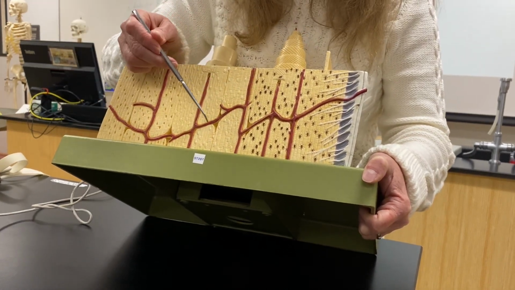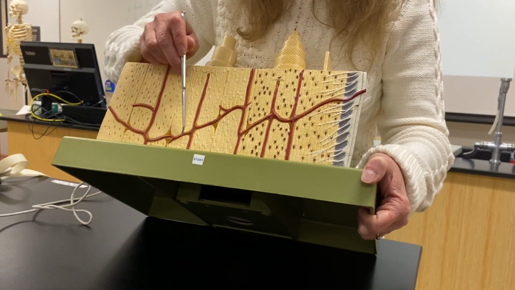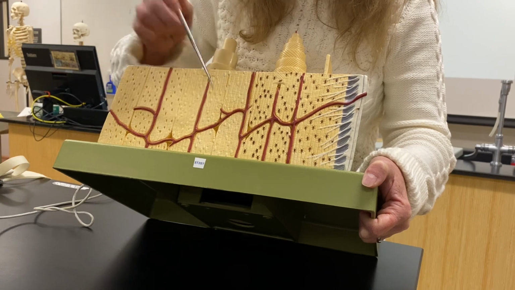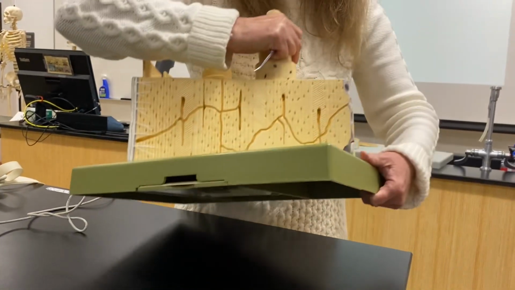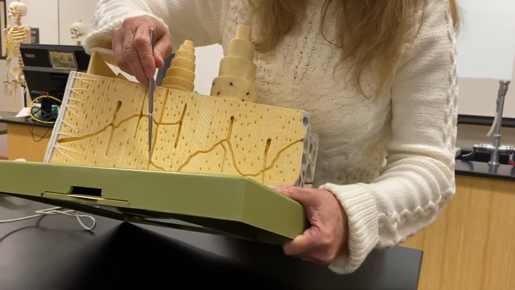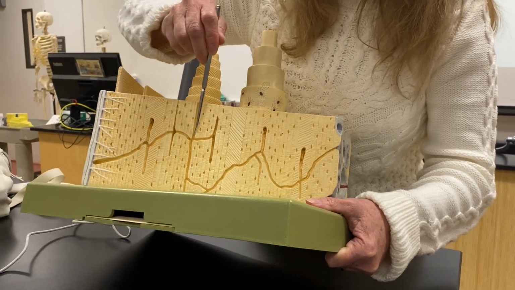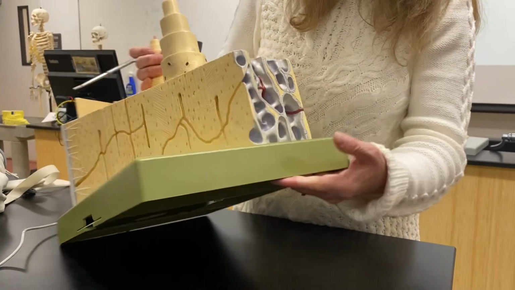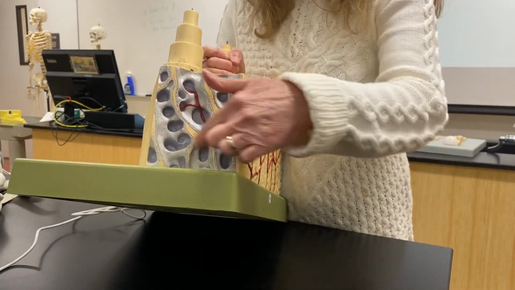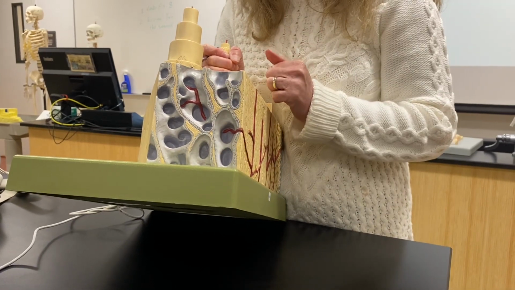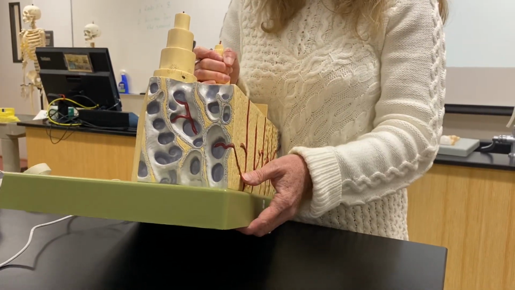Those are perforating canals, and we have perforating arteries that connect central arteries. On this side, we see the central canal and perforating canals. You also see blood vessels in spongy bone. That blood vessel runs between the trabeculae.